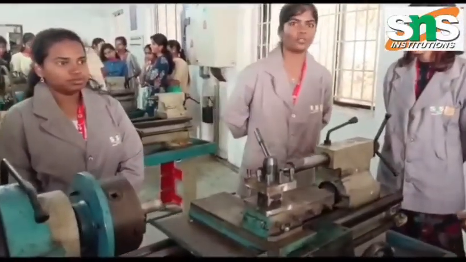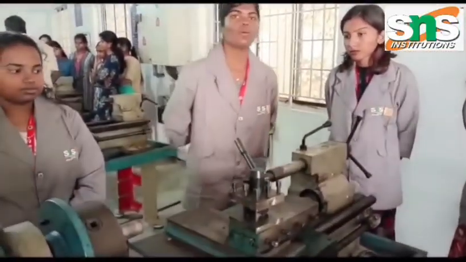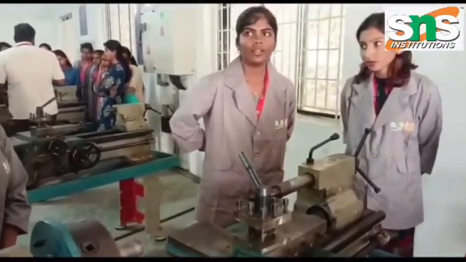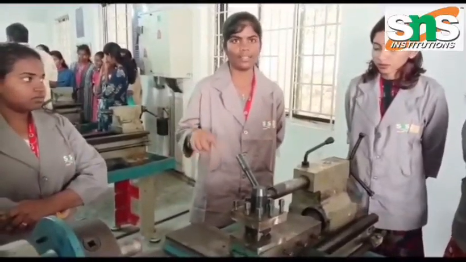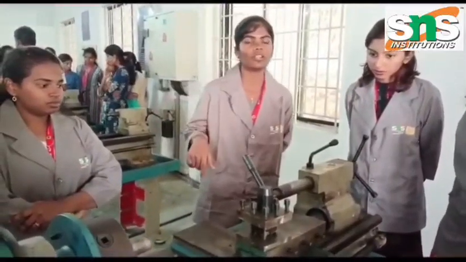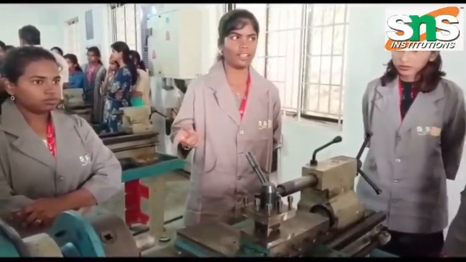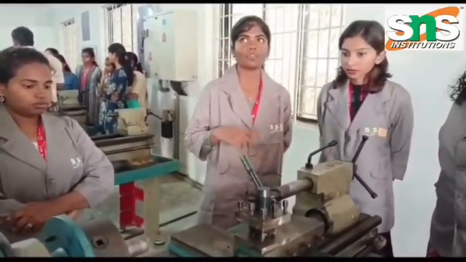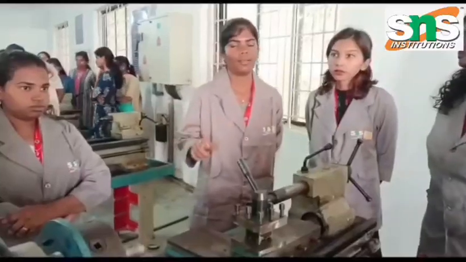I'm here to talk about the lathe specification. The swing over the lathe bed, the workpiece is rotated over the lathe bed, and the swing over the cross slide, it is rotated over the cross slide. The distance between the headstock and the tailstock is about 1500 mm.